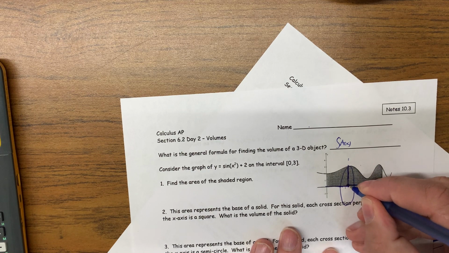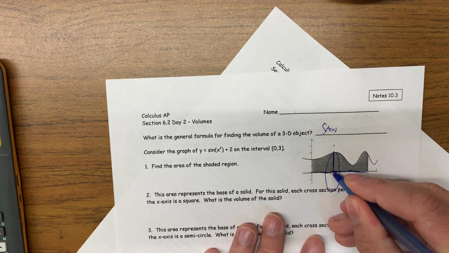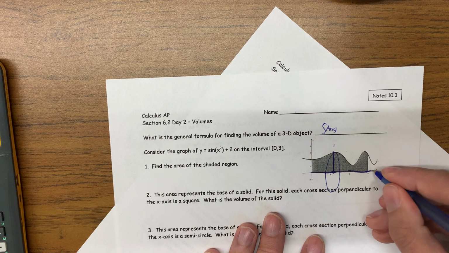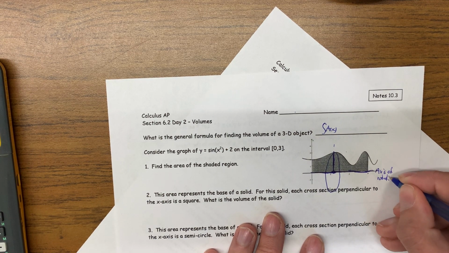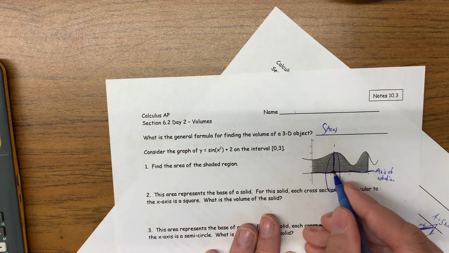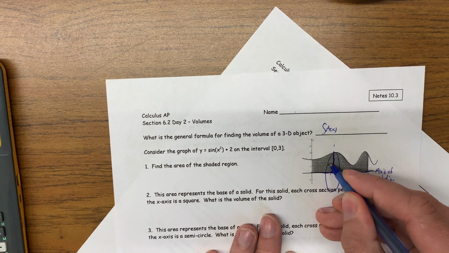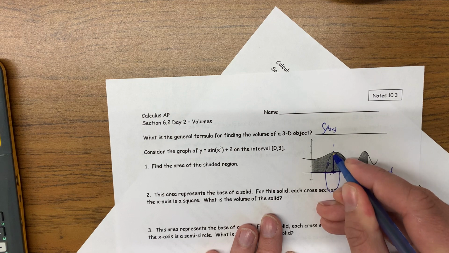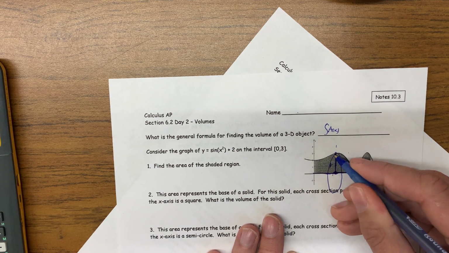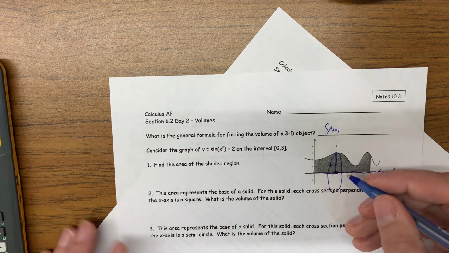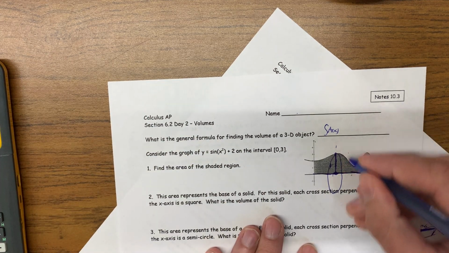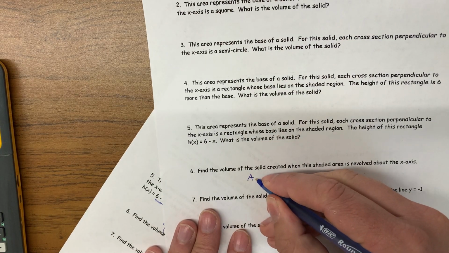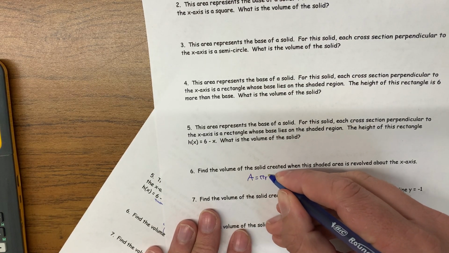This is the center of rotation. You always want to pay attention to what is the center or the axis of rotation. This is the axis of rotation. And this radius will be from the axis of rotation till the end of this, and it will make a circle. And what is the area of a circle? Well, the area of a circle is, in this case, pi r squared. So the area at each x of a circle is pi r squared.